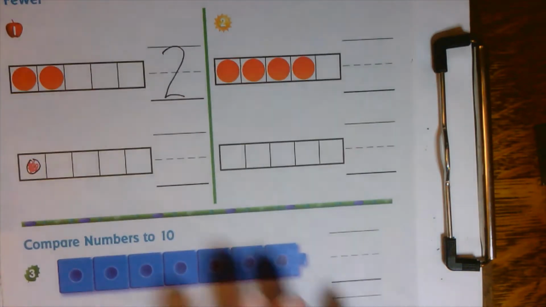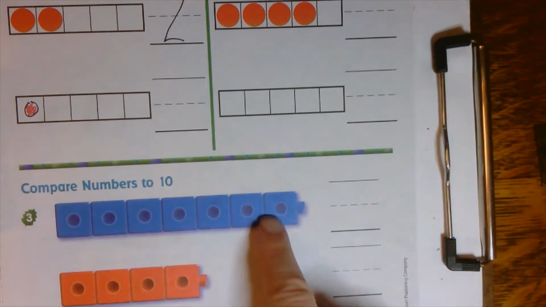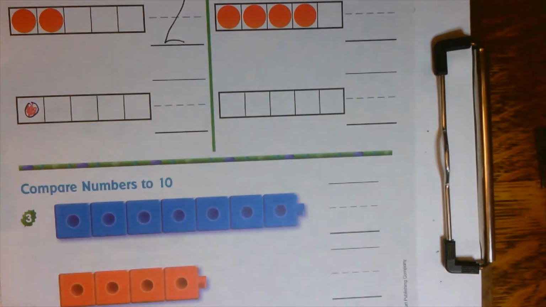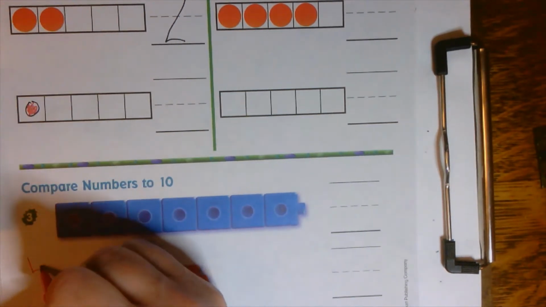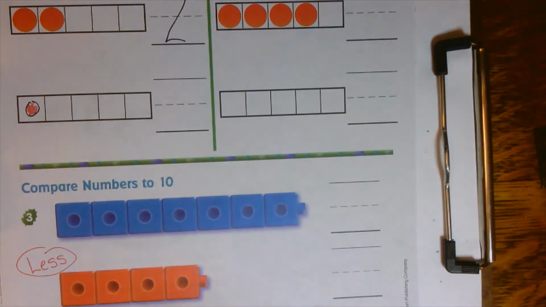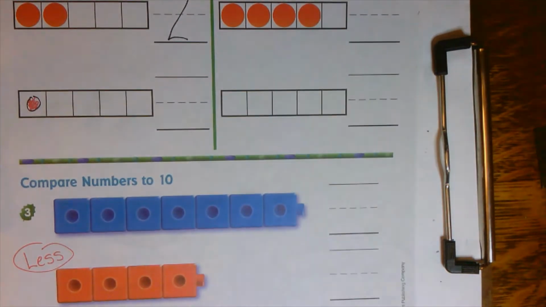Now here, we're starting with comparing. Comparing is another thing we do a lot with subtraction. So this is kind of warming our brain up for the comparing part of subtraction. Here, all we're doing, first of all, count how many and write that number over here. Then count how many and write this number here. Then, again, we're talking subtraction, so we're usually talking fewer or less. So don't write the word less; choose the train of cubes that has less cubes and circle that train of cubes that has less.